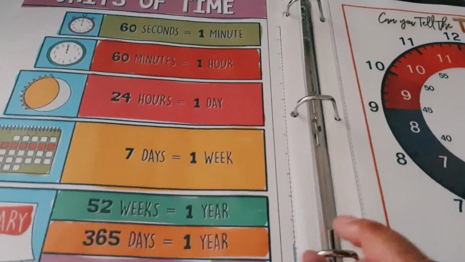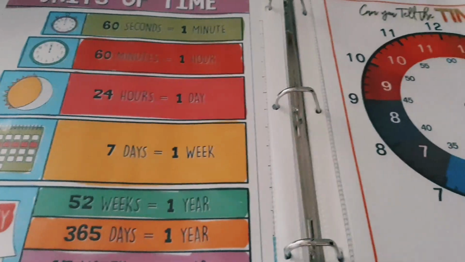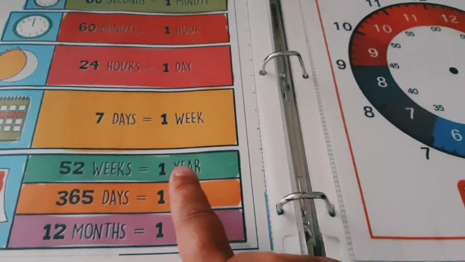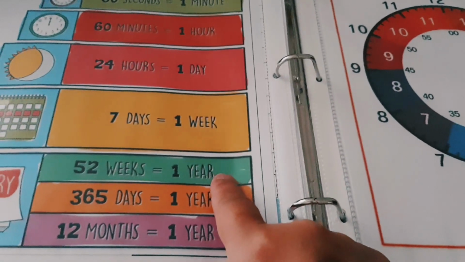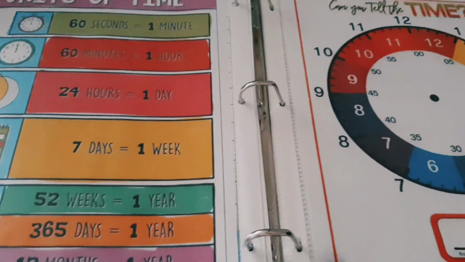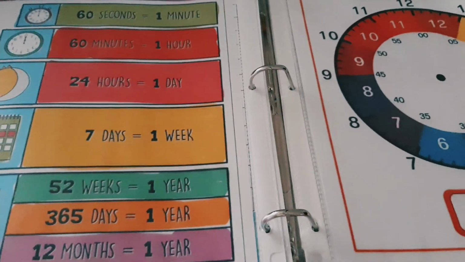We have our units of time here. She knows most of those already, but we're just going to go ahead and memorize the last two here, which is weeks to years and days to year. Actually, I think she knows days to year already, so pretty much just weeks to year.